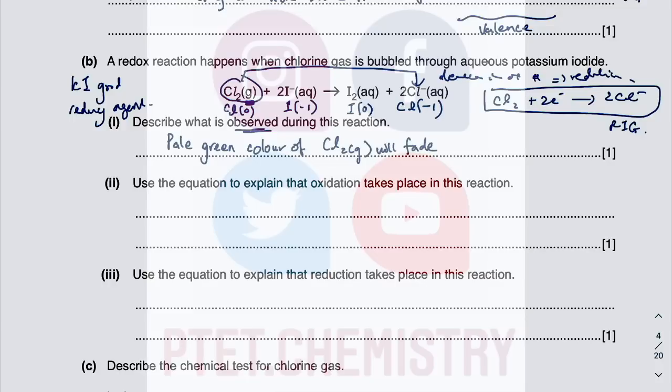It's soluble. And a brown solution of I2 aqueous will form. So aqueous iodine means iodine dissolved in water, is a mixture. Iodine exists as a gray solid at room temperature and pressure.